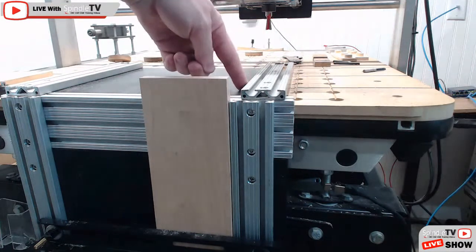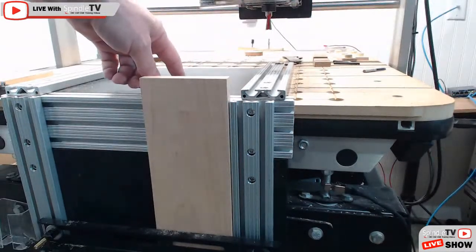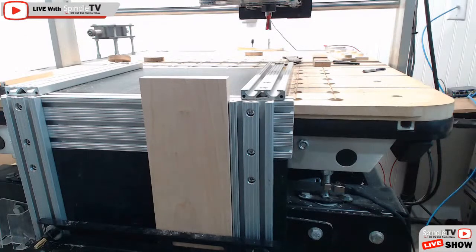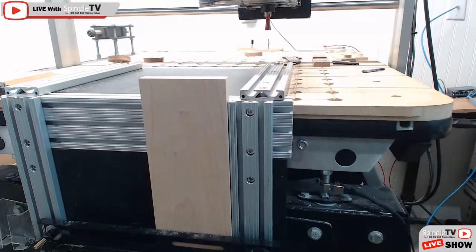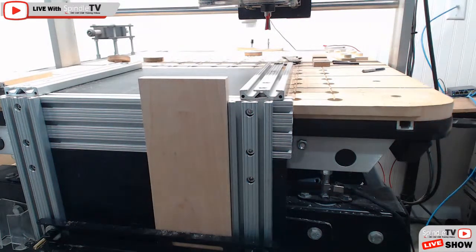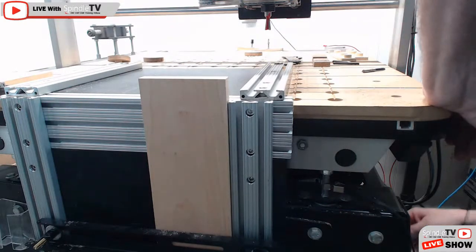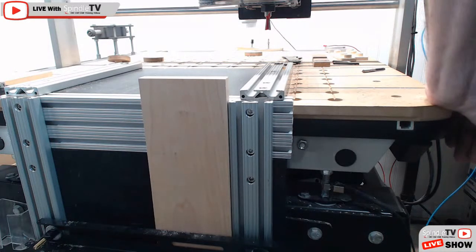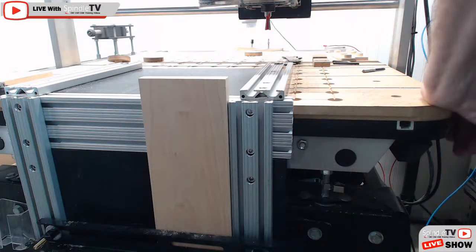And to make sure that my fences were squared to my machine, I used a simple alignment pin. Let me see if I can find that bad boy. Where's my alignment pin? Okay, oh, here it is.